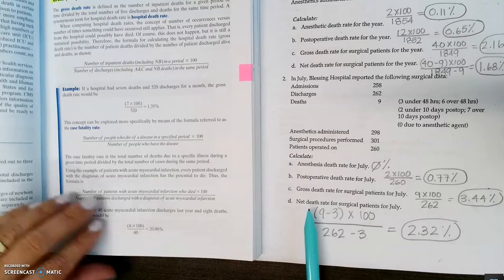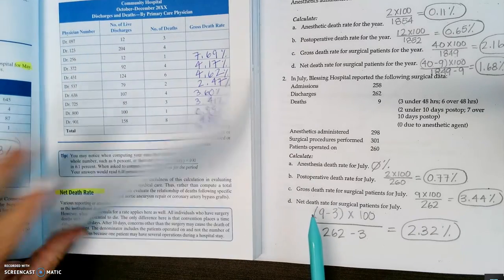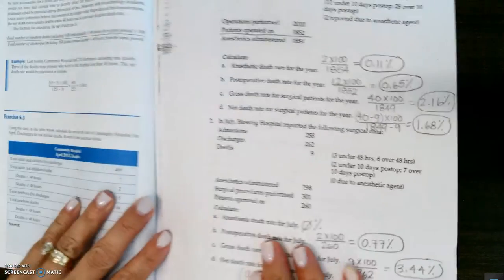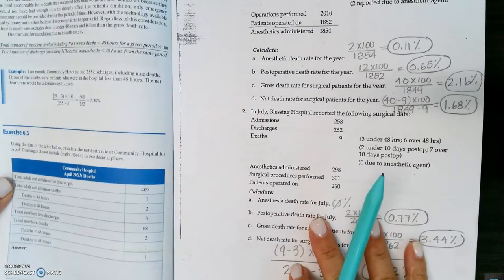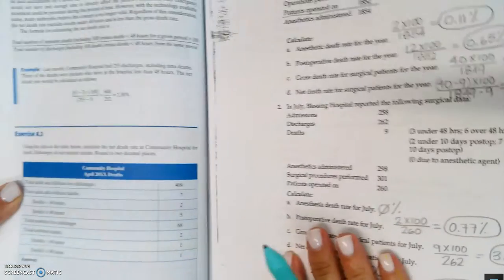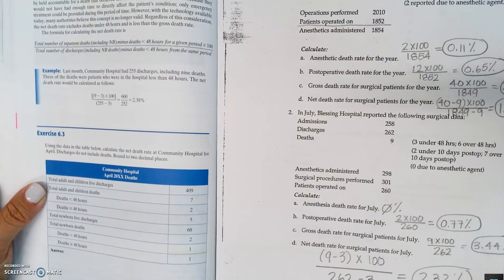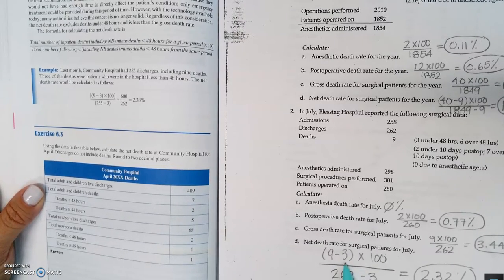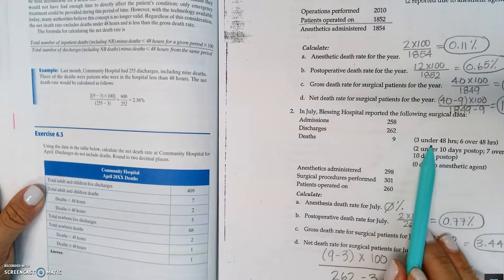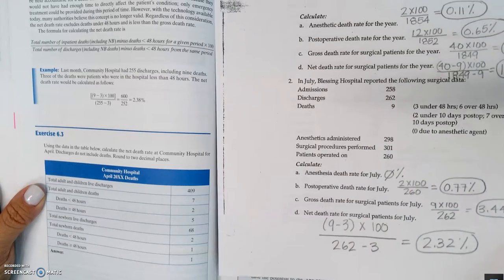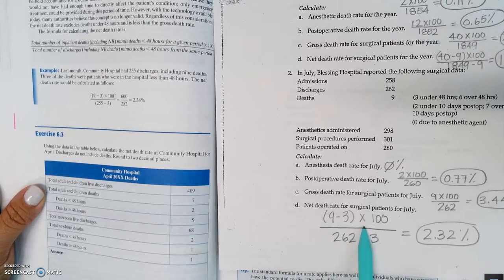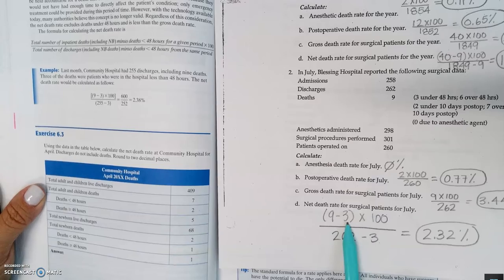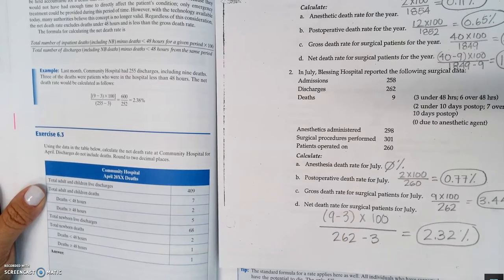The net death rate, remember we set the net death rate up a lot like the gross death rate, and that's on page 96. And the gross death rate says the total number of inpatient deaths, including newborns, for the period. So we know that was 9, minus those deaths under 48 hours. And if you go back to your breakdown, that's listed right here. And so you've got 9 minus 3 multiplied by 100 over the total number of discharges, minus those same 3 deaths under 48 hours, for 2.32%.